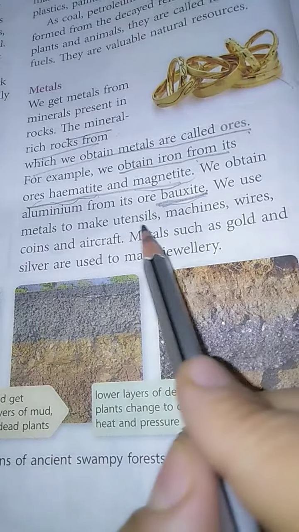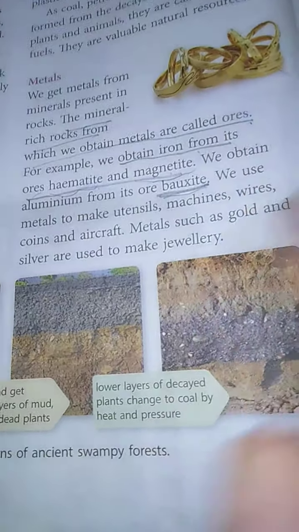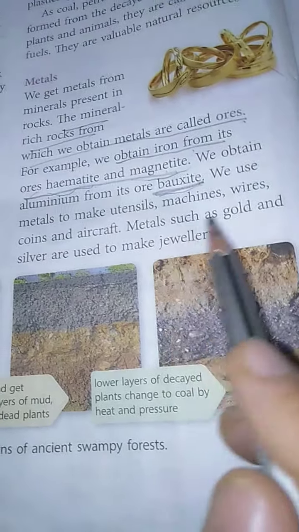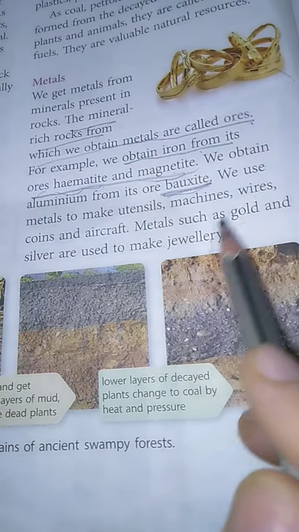And we use metals to make utensils, machines. We all know the uses of metals. And there are some metals, gold and silver, which are used to make jewelry. They are also found inside the earth.